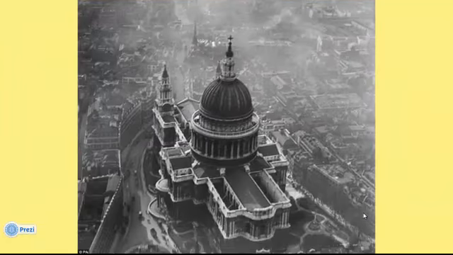This is a view over St. Paul's Cathedral, and so just wanted to bring in a couple of architectural things here. One, if you've been to the Capitol in Washington, D.C., you'll know that the dome resembles this dome because they modeled it on this dome of St. Paul's. Also, you get a really good look at the surrounding areas.